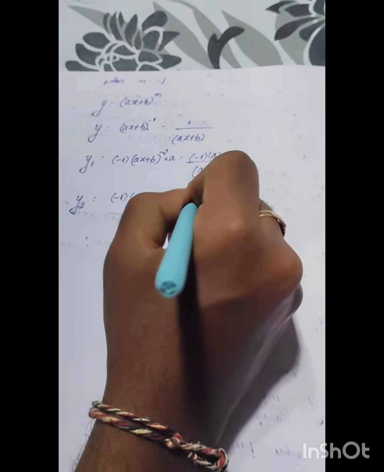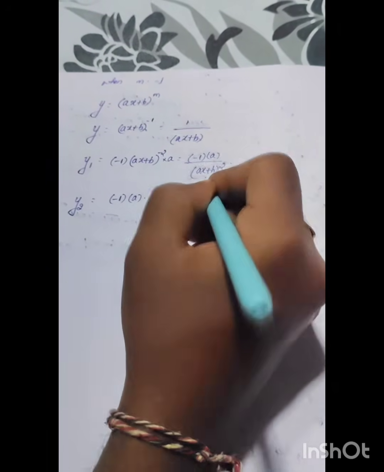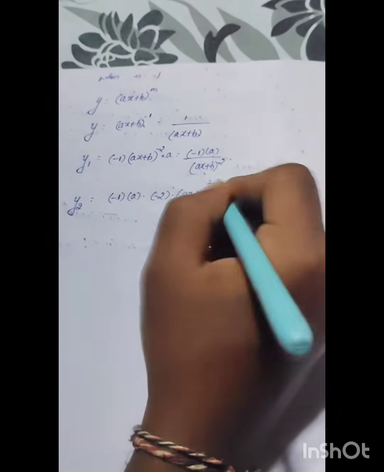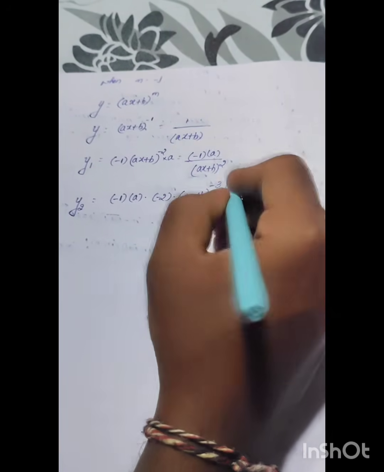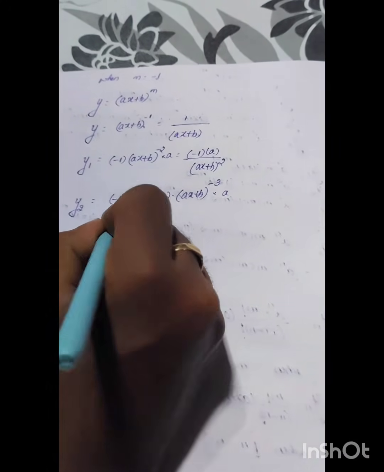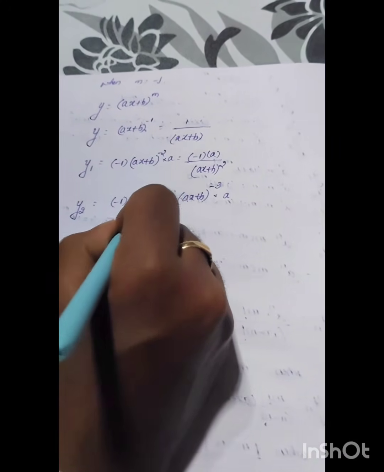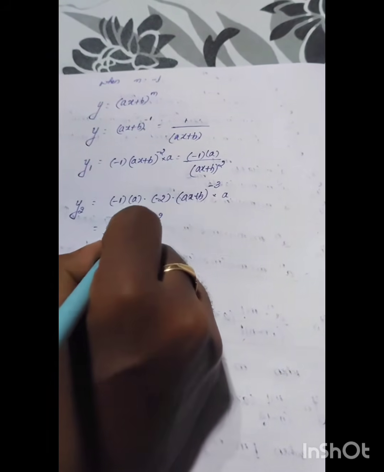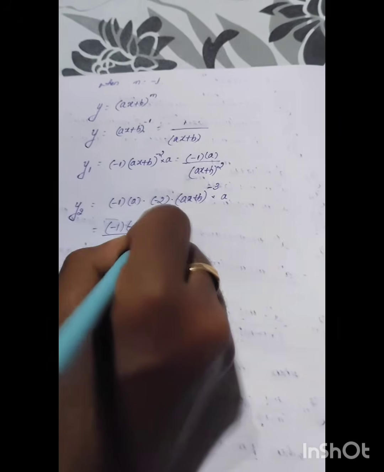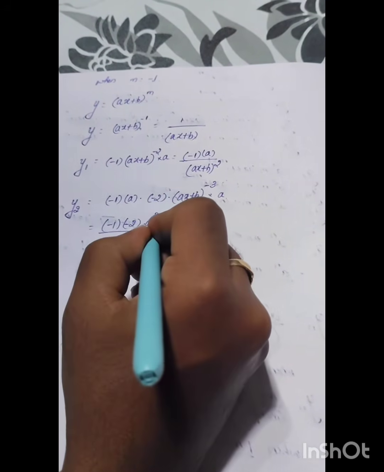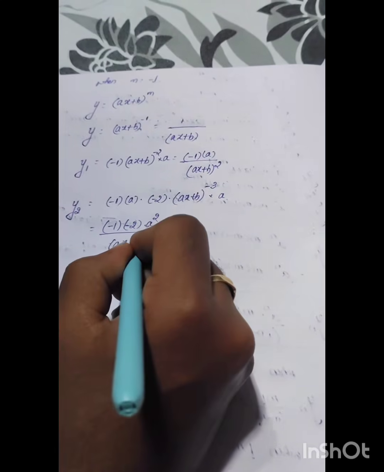So minus 2 into (ax + b) raised to minus 2 minus 1. So that will become minus 3 into the derivative of ax, so that is a. So that is nothing but minus 1 into minus 2 into a, which becomes a square divided by (ax + b) raised to 3. So minus 1 into minus 2 into a into a is a square, that is (ax + b) raised to 3.